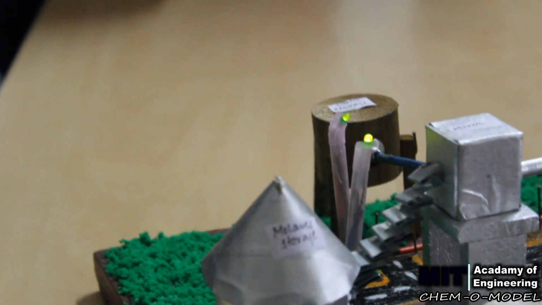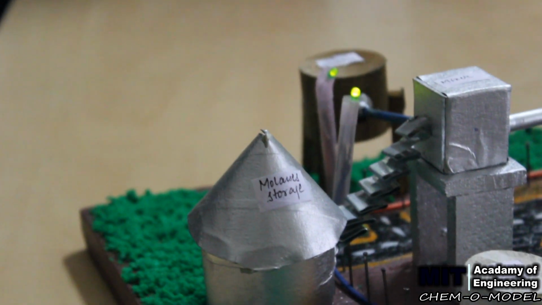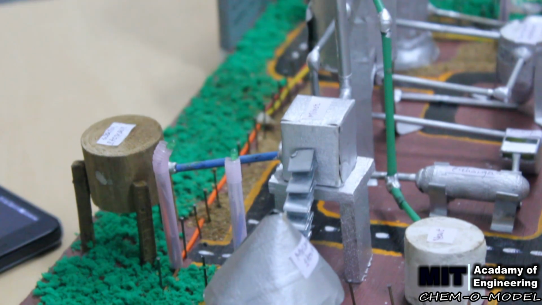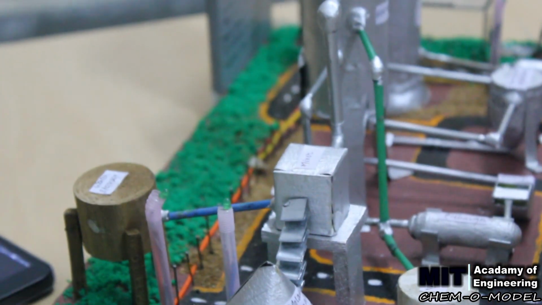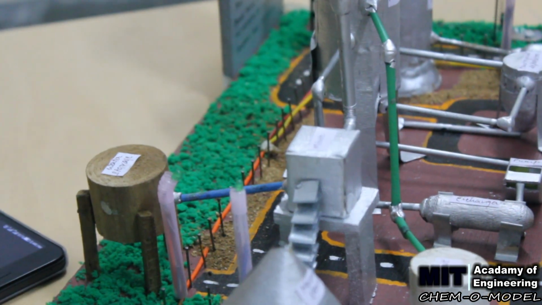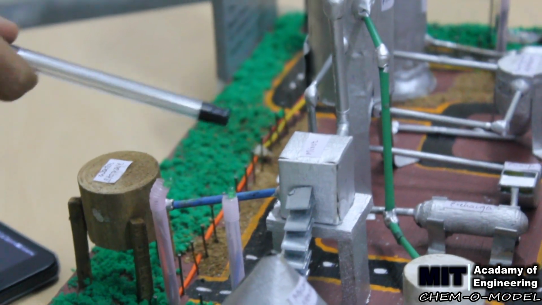The process depicted here is the biostill process. In the biostill process, the three main raw materials are water, molasses and yeast. Water and molasses are mixed in equal proportions in the mixer. This is done to achieve a sugar concentration of 15 to 20%. This mixture is then forwarded to the fermenter.